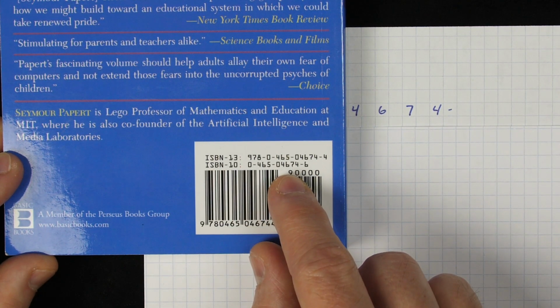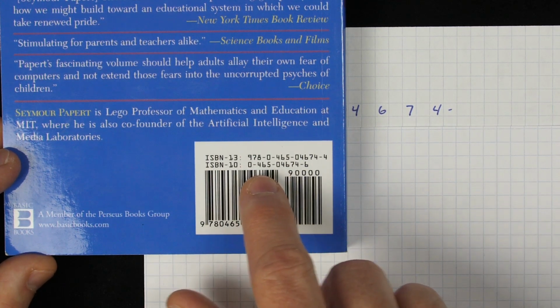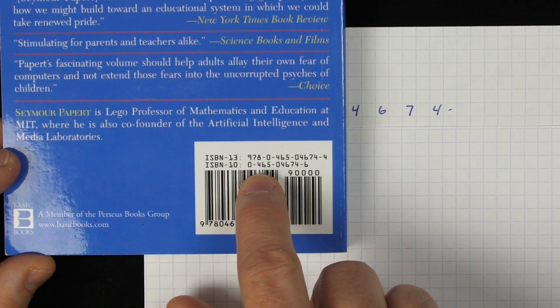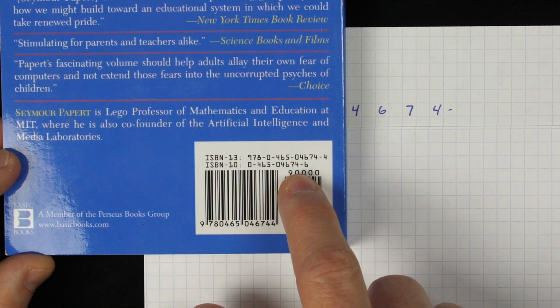And in this case, that's important because you might imagine somebody is typing this number into a computer and they just mix up a couple of digits. Instead of 465, they put 456 or something like that. You want to be able to catch that and have the computer say, oh, that's not a valid number.